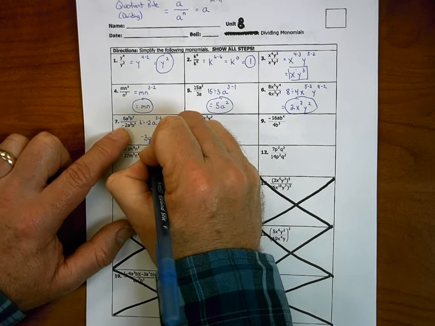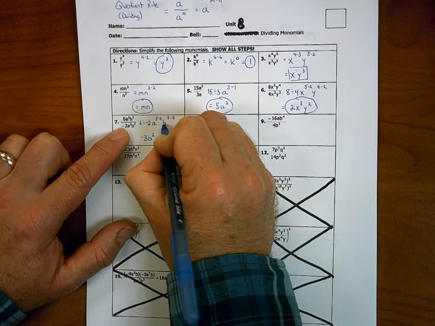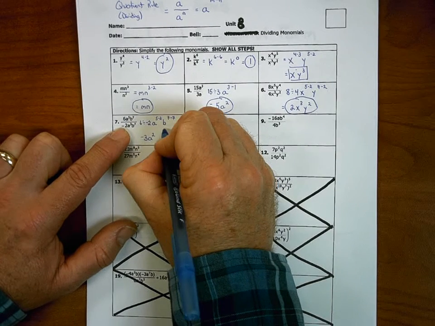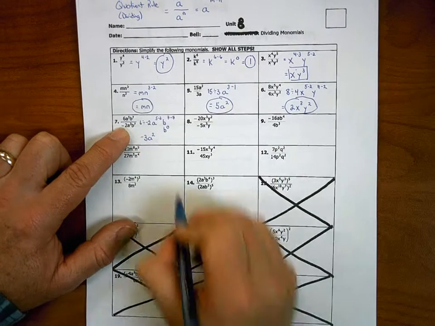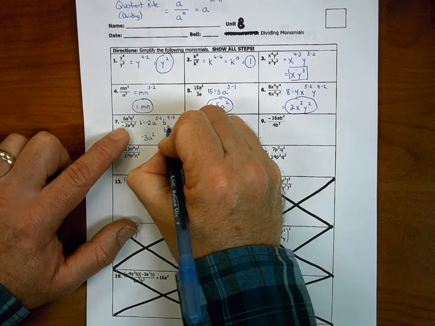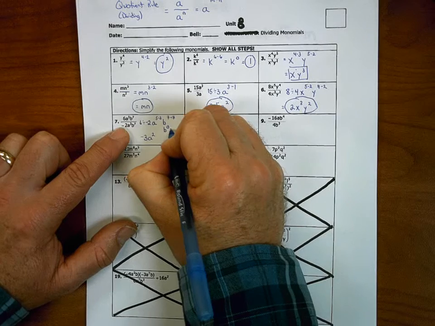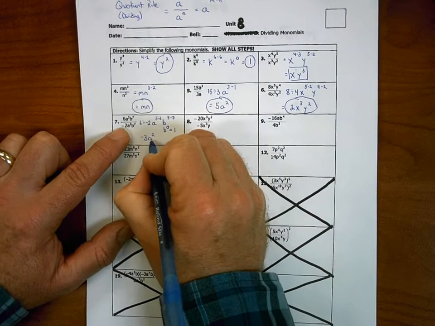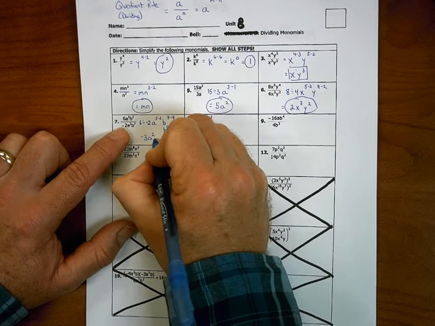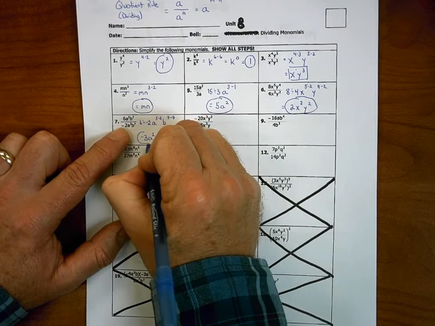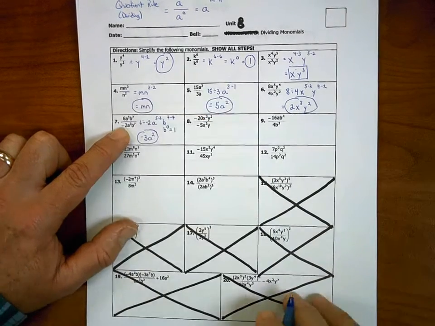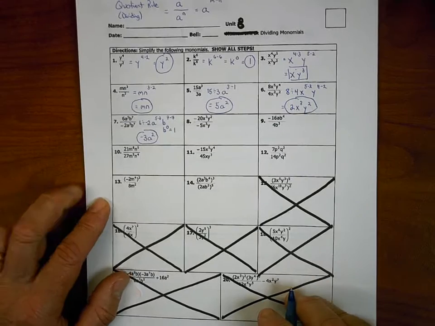a to the second power. And then when I get to my b's, 7 minus 7 is 0. So this part will become b to the 0 power. And like we already discussed, a 0 power always makes that entire base equal to 1. So really at the end here, I have a 1 where the b used to be, so I don't have to write it. So number 7 simplifies to just negative 3a to the second power.